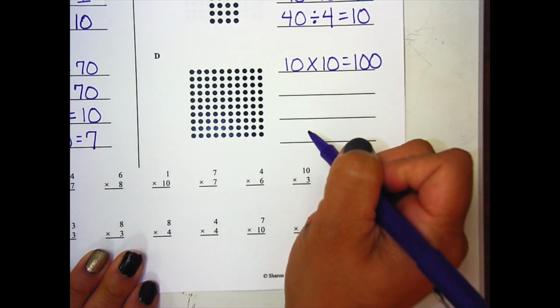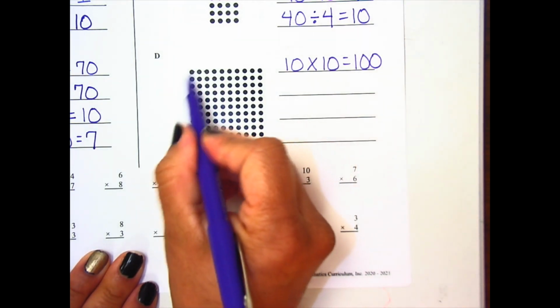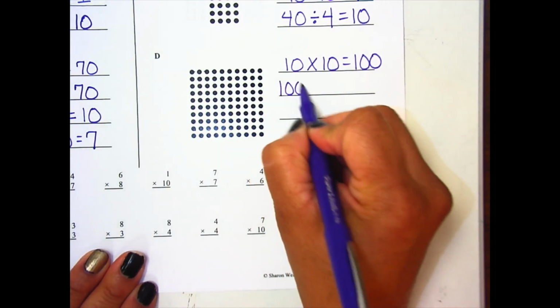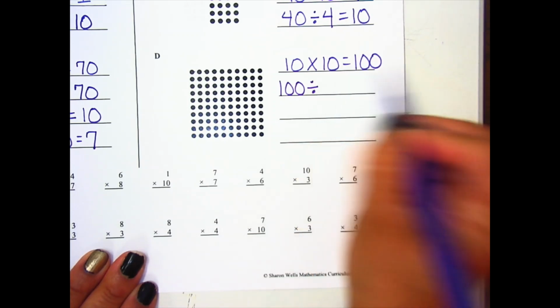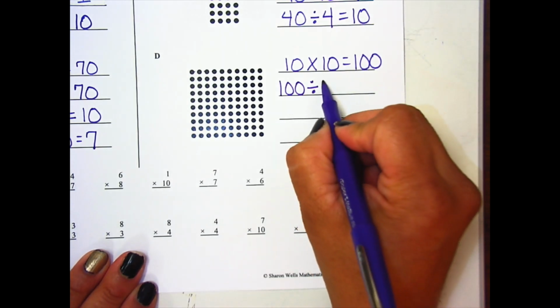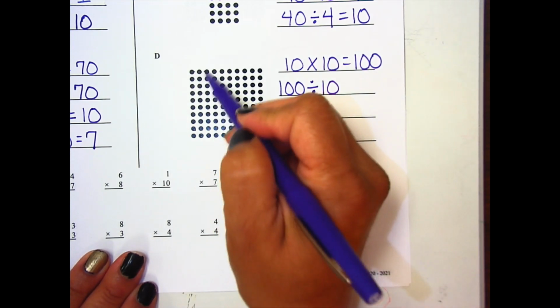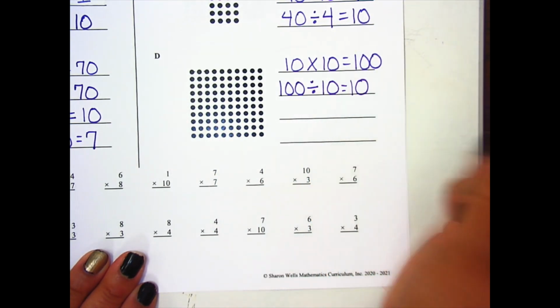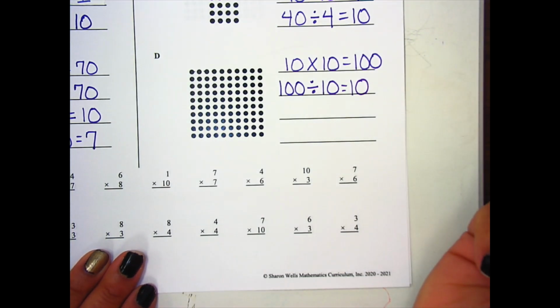Okay, so then on this one, I would say, how many did I have in all? Well, I had 100 in all, so 100 is my dividend. And how many rows did I have? Well, I had 10 rows. How many were in each row? 10. So that's my quotient. 100 divided by 10 equals 10.